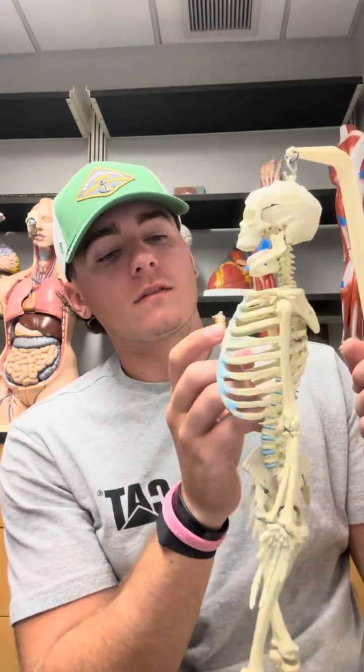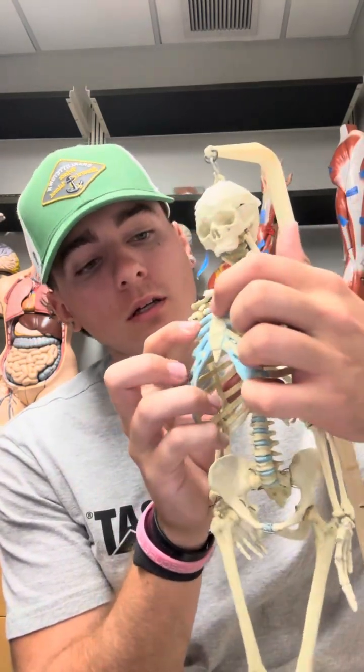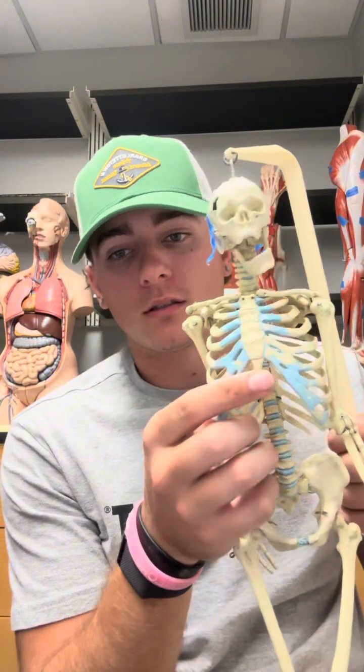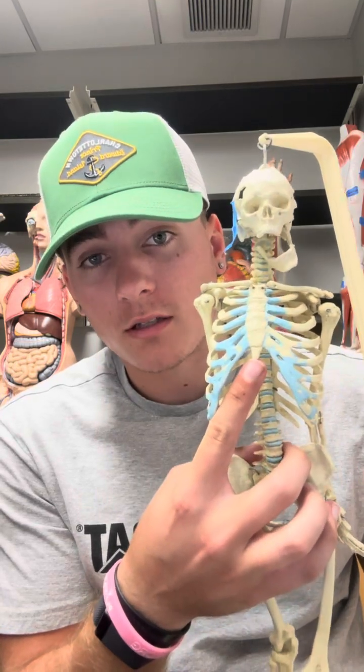And finally, we have the sternum with the manubrium at the top, the body in the middle, and the xiphoid process. Correction, the xiphoid process.